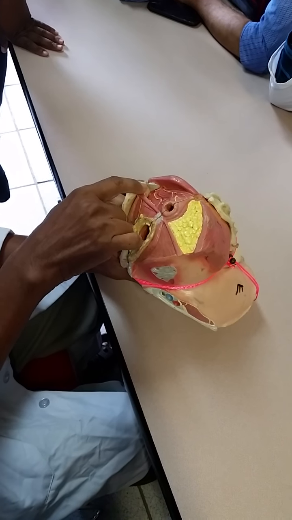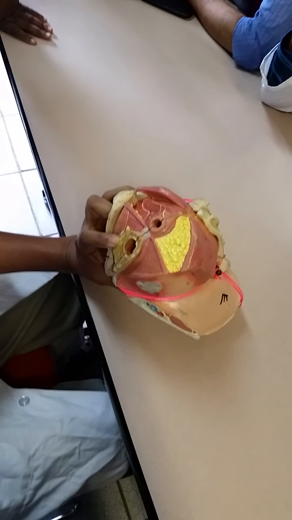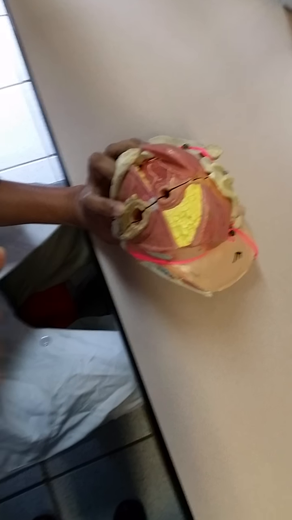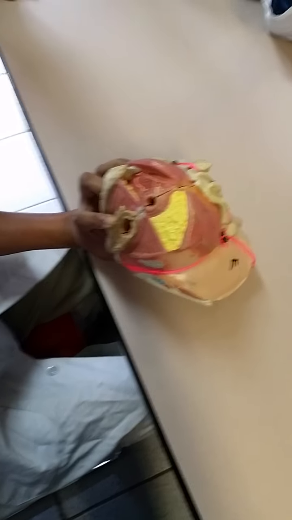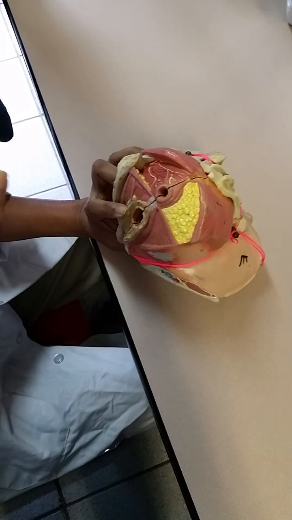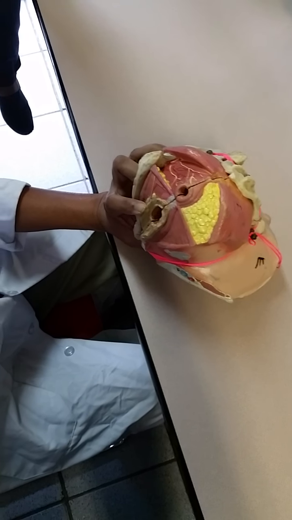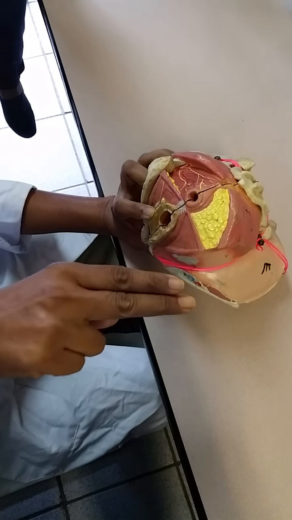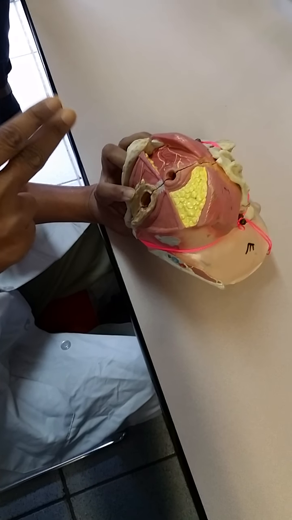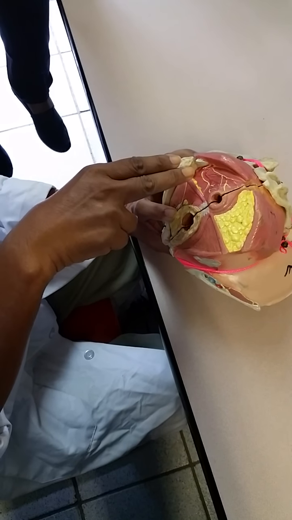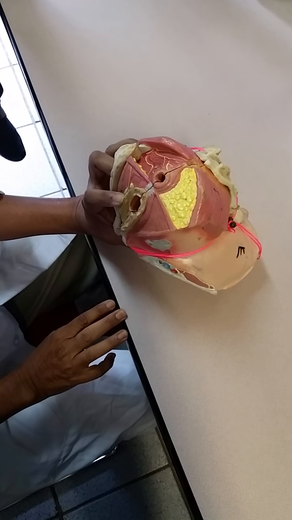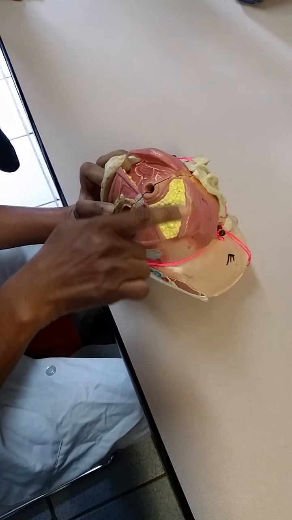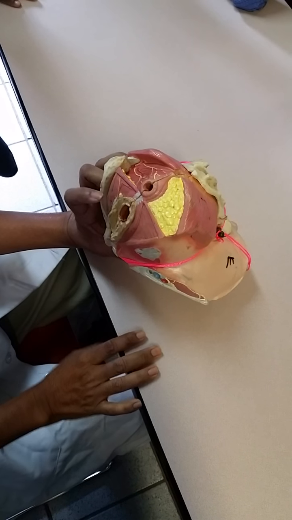So that is the place where, you have already seen in the gluteal region, the PIN structures. What are they? Pudendal nerve, internal pudendal artery, nerve to obturator internus. Nerve to obturator internus finished in the gluteal region, but the pudendal nerve and the internal pudendal artery come here through this Alcock's canal or pudendal canal and supply all this perineum.